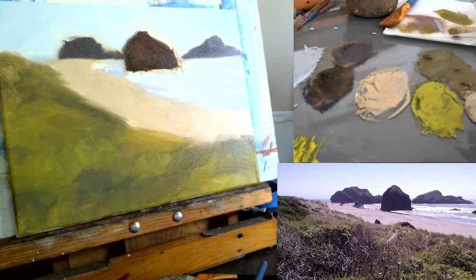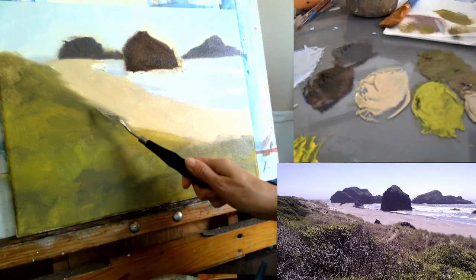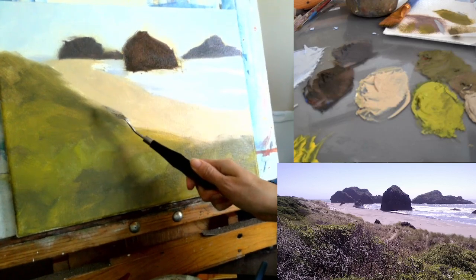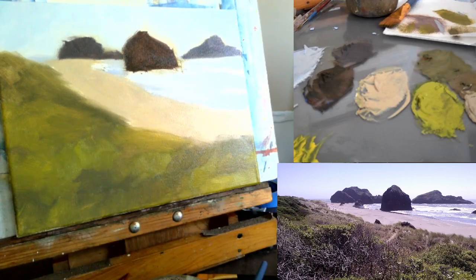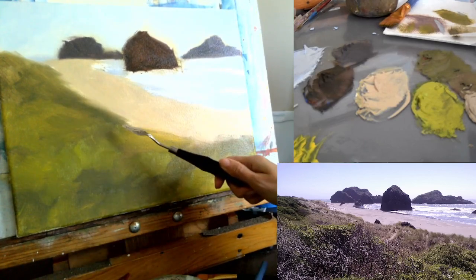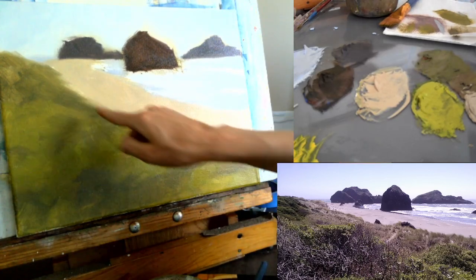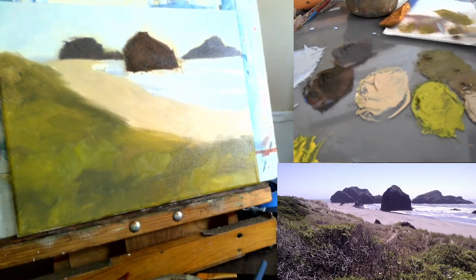Okay, now as I'm working on a color here, down here, to add into my bushes, I can come up and I can compare it to the sand on the beach. If I'm going to add it right here, okay, that means I'm making it too light because I don't want this area to blend into the sand.